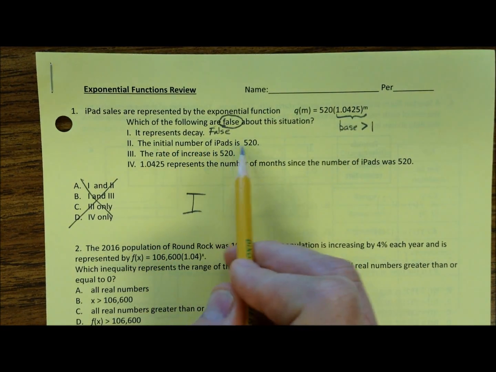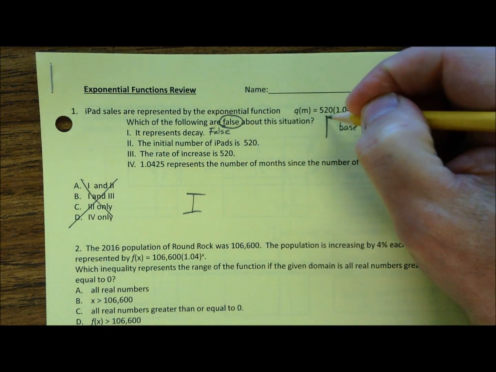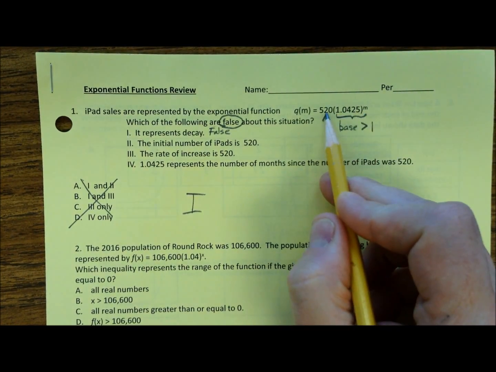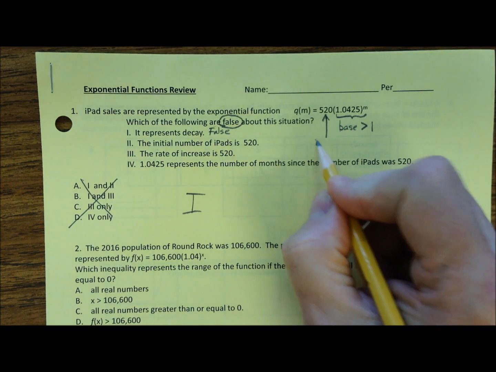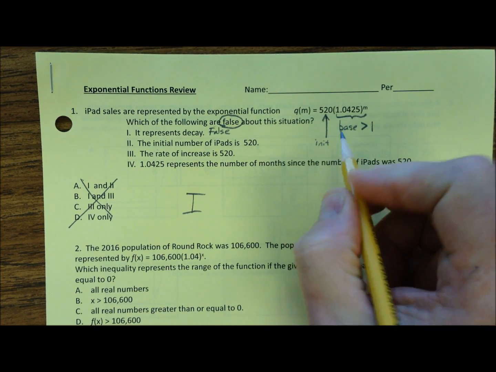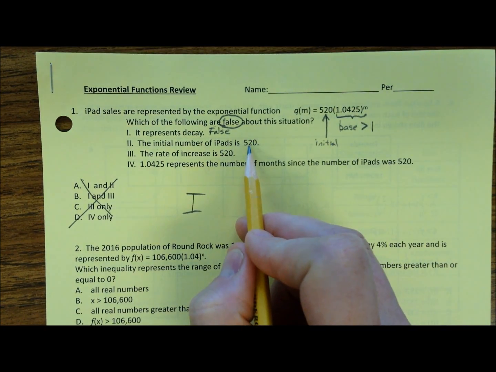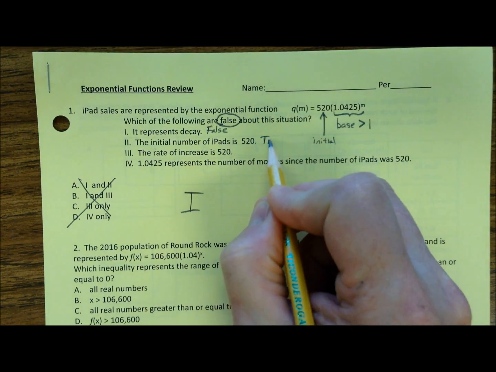The initial number of iPads is 520. Well, my initial number is my y-intercept, or the number that is multiplied by the base. So this is my initial amount, also known as the y-intercept. So this one is true. All right, so we're going to leave that one as true.